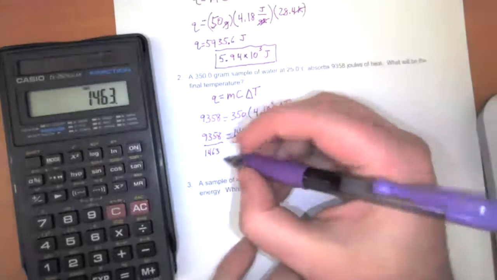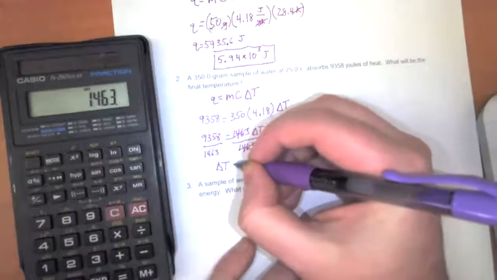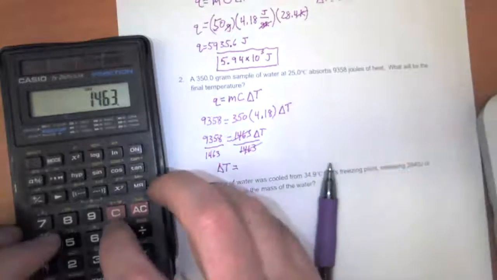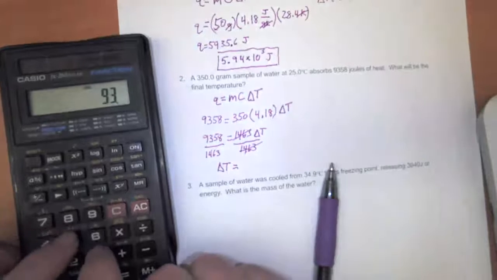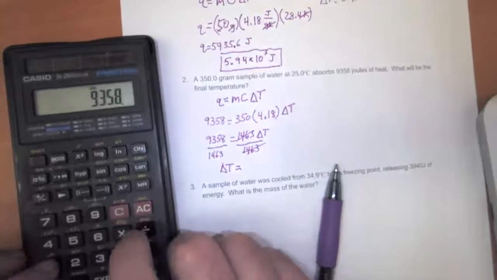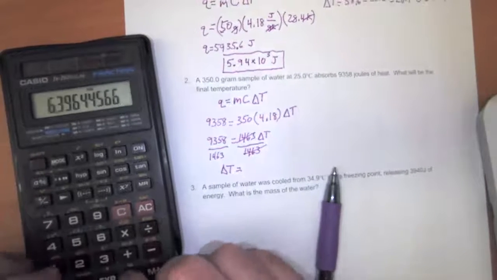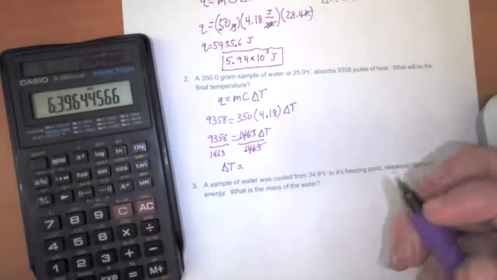This is just simple one-stage equations from algebra. All right, and so 9,358 divided by 1,463 is equal to all of this.